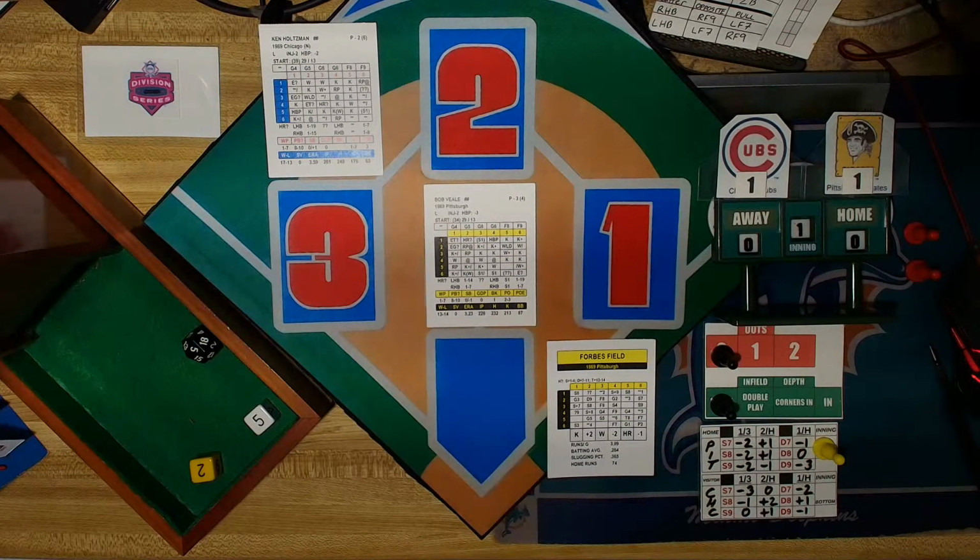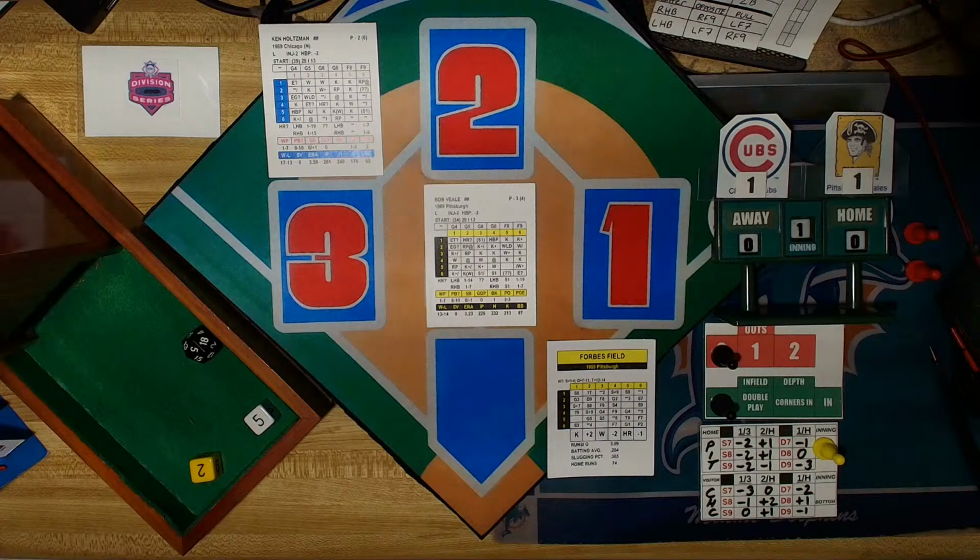Starting pitcher for the Pittsburgh Pirates, their number 1 starter, Bob Veale. He got a no decision in his first appearance, so he has no wins, no losses, and 1 ND. I do keep track of no decisions in case I need to choose an MVP as a pitcher, which I did last season with the 72 season. But Bob Veale will get his second start of the postseason, and he is the ace for the Pirates. But we'll see what happens here at Forbes Field.